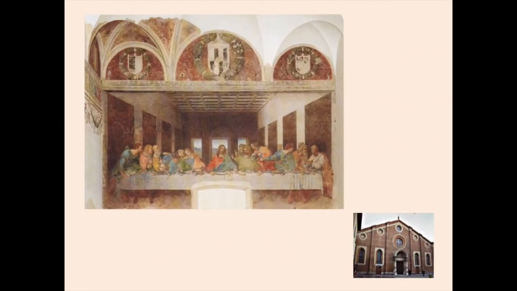And then what Leonardo shows is the emotional reactions of the 12 friends of Jesus Christ. It is just like throwing a stone in the middle of a lake, and then the result is the creation of these waves that move from the center to the outside.